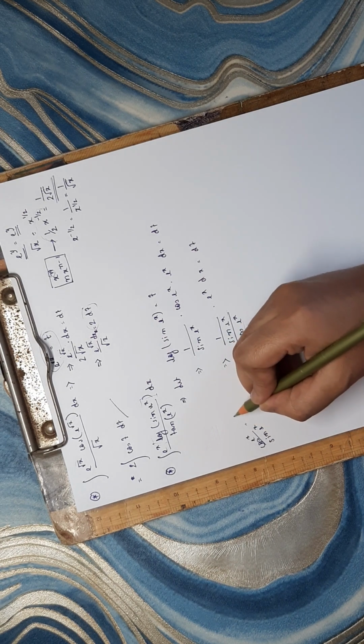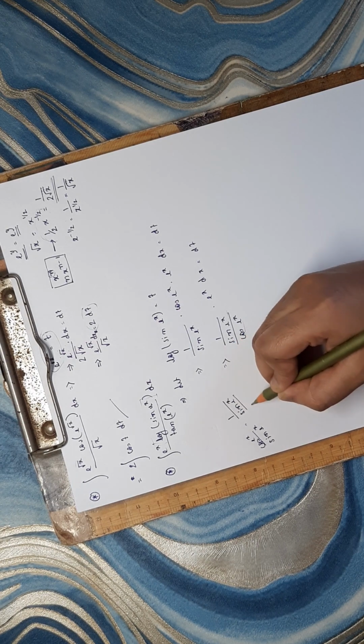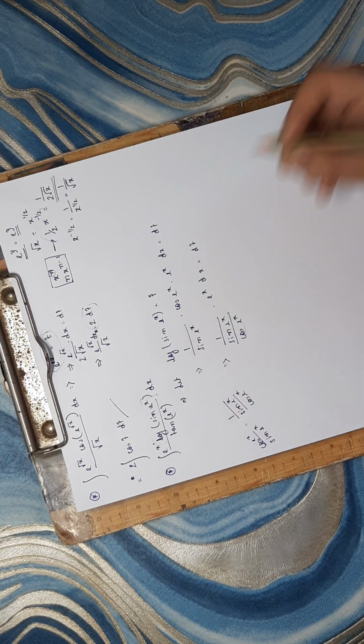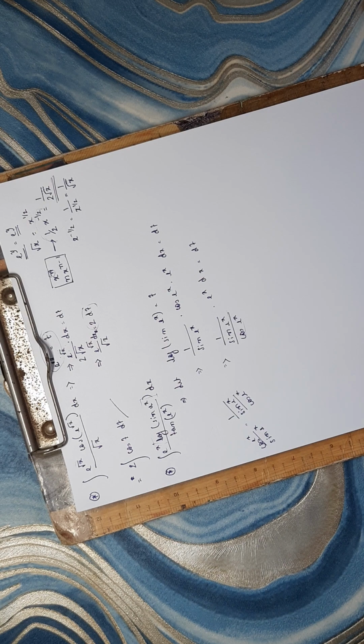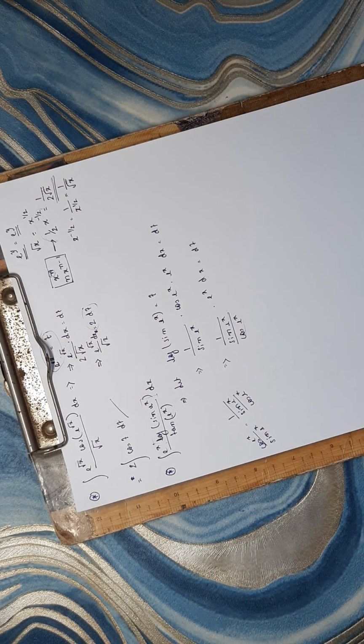You can also write this as 1 by sine of e to the power x divided by cos of e to the power x. Very basic concept of division that you have dealt with in your 4th, 5th, 6th, 7th grades. So I hope you are aware of it. In case you aren't, now you know, right?